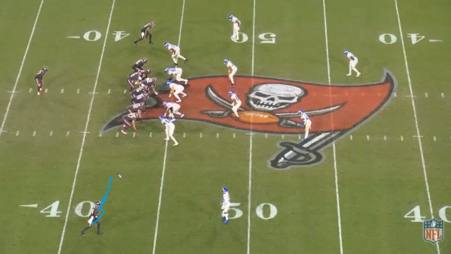The bad part about it is when you go in motion to then come in here and run a big post on the outside, you would never think that the backside half-field safety would come into play. And would he come into play if he didn't get hit? Probably not. But he does get hit, and he does come into play.